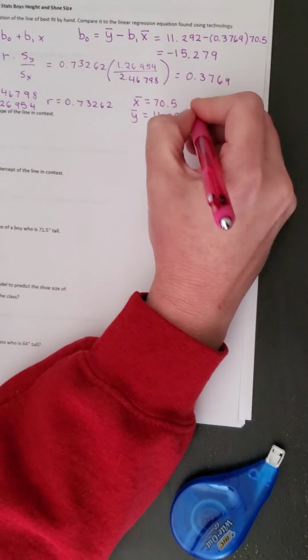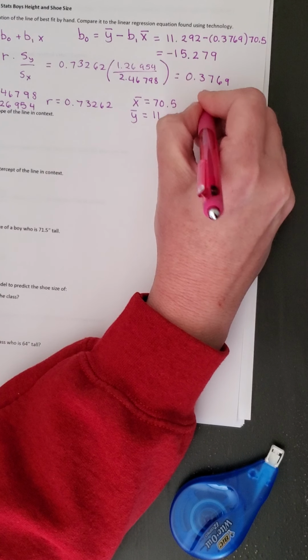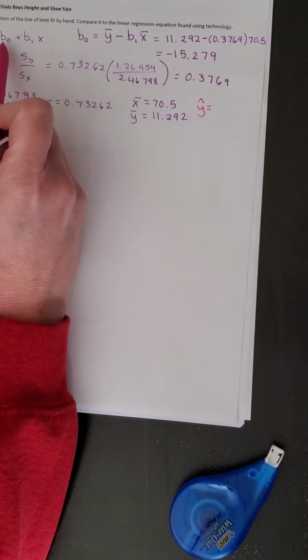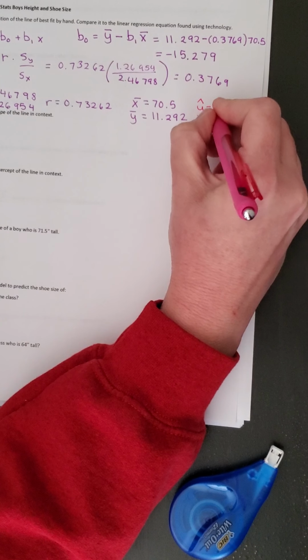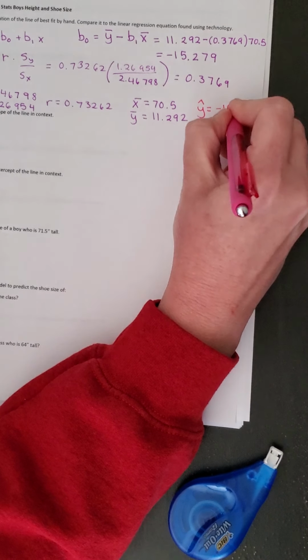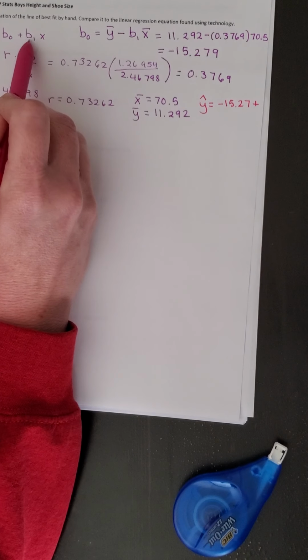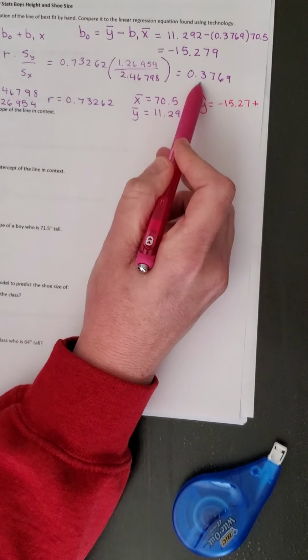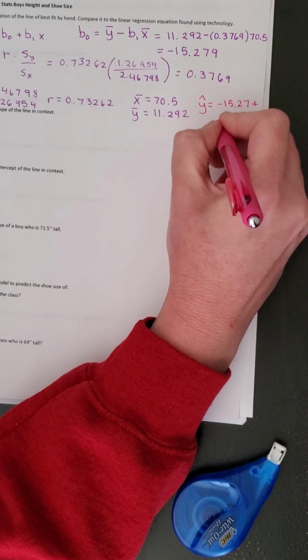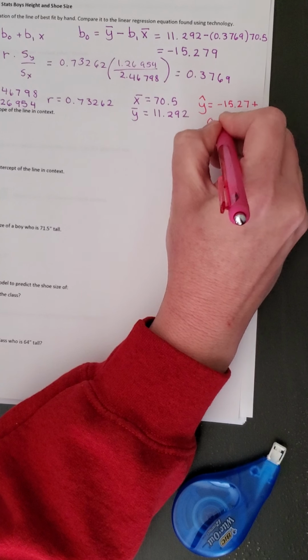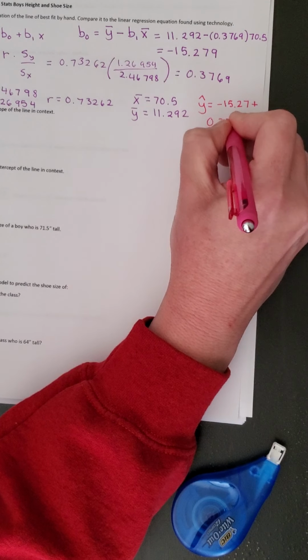And now that I have both of my pieces of information, I can write my equation of the line of fit. So my equation of the line of fit is y hat equals B0, which is negative 15.279 plus B1x, and B1 is 0.3769, don't listen to me, and then times x.